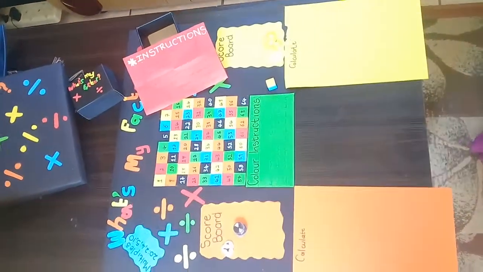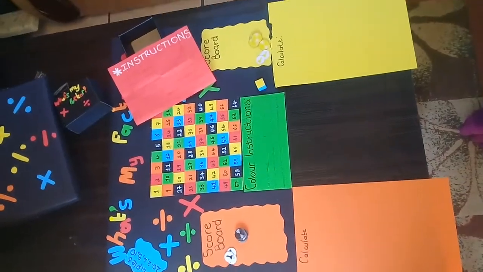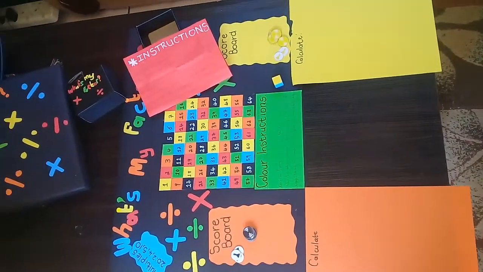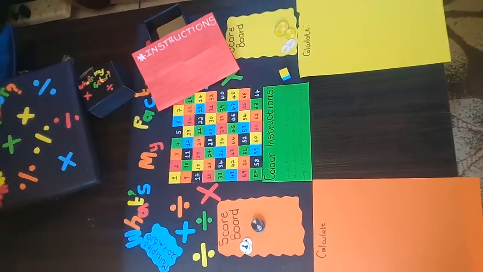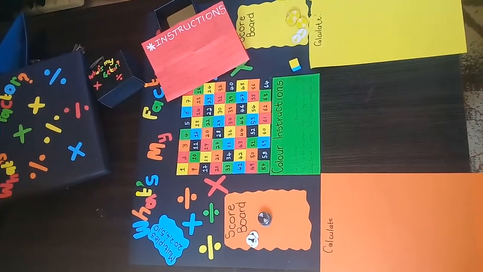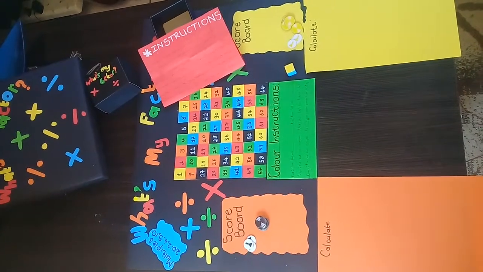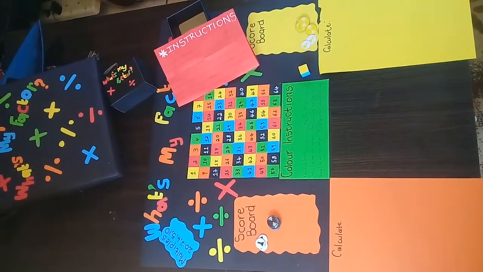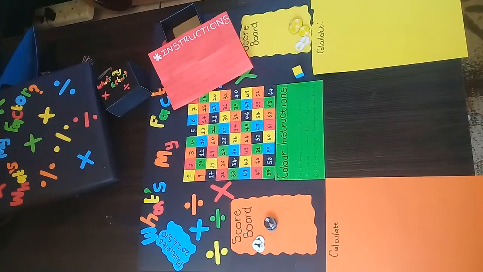What's My Factor is an intermediate fourth grade game. The What's My Factor game is an algebraic thinking game that has learners find all the factor pairs for a whole number in the range of 1 to 100 and find the multiples of those numbers. The purpose of this game is for learners to become more familiar with factors.